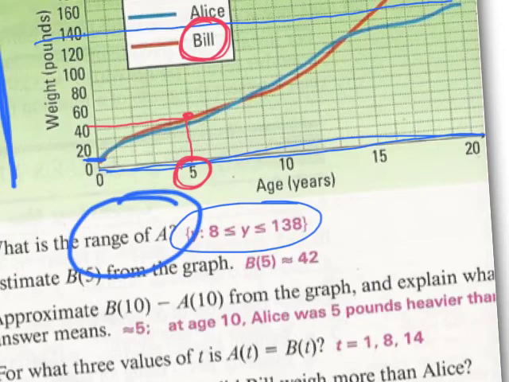When it says estimate b of 5, the b tells you which line to look at, and the 5 tells you which x value to look at. Okay, and then you're reading that value off the graph.